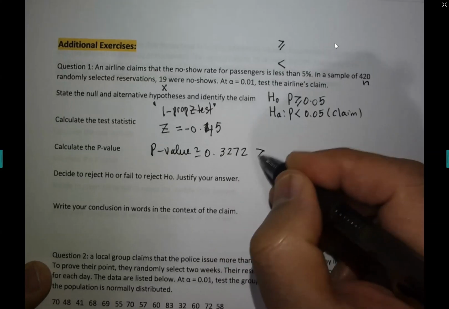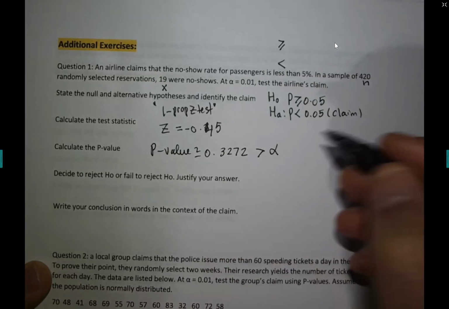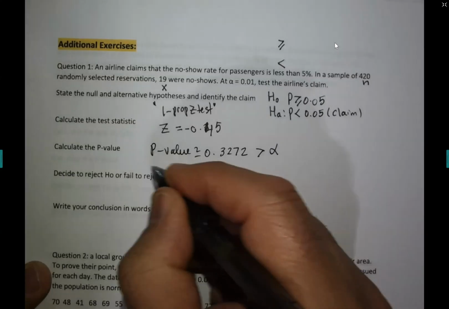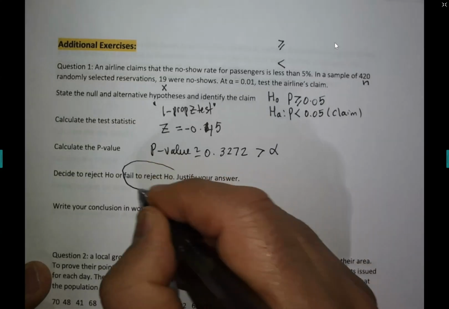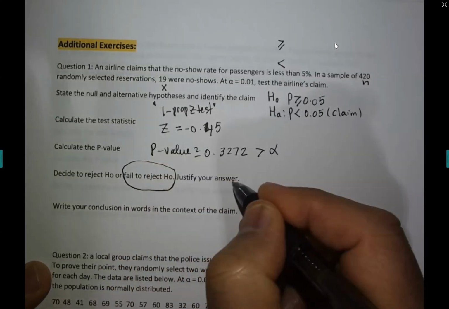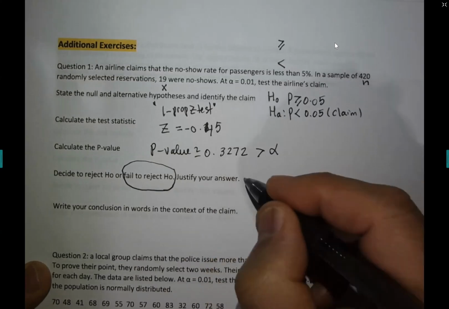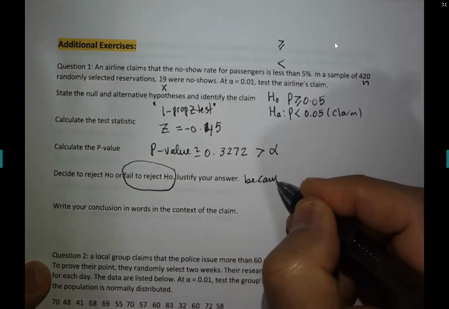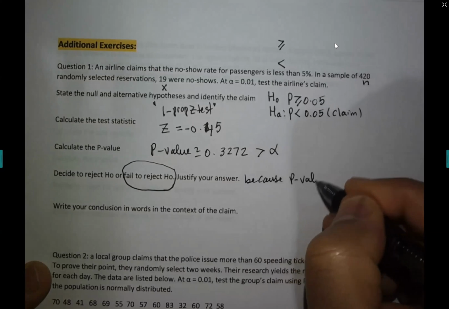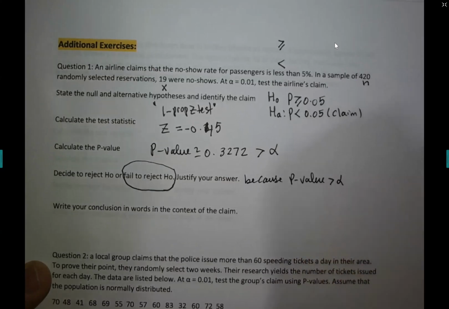Which is, guys, you agree with me, this is bigger than alpha. So we fail to reject. And I'm saying justify your answer. To justify your answer, because p-value is more than alpha.